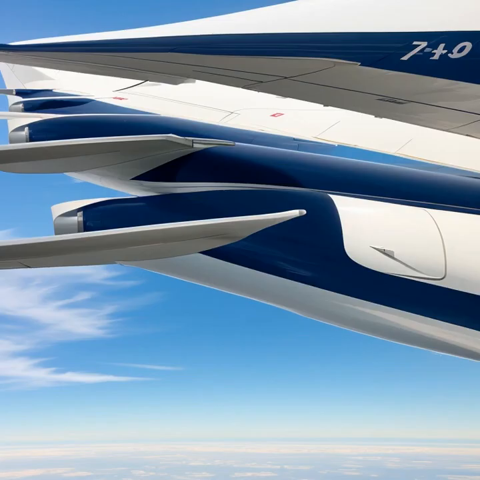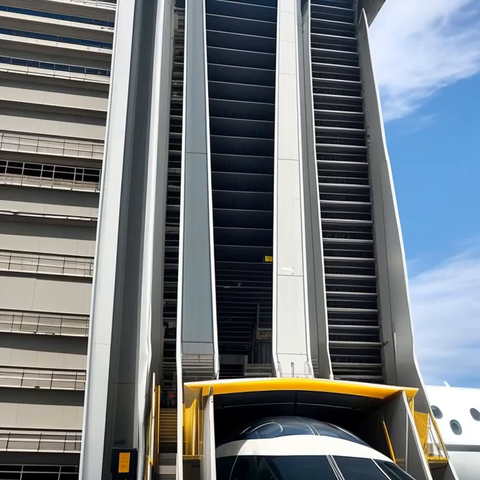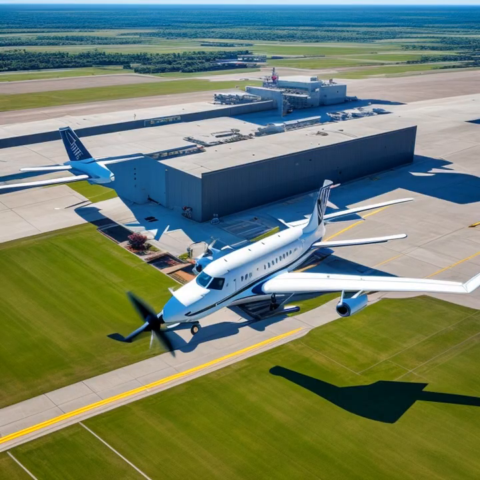Now that we've explored lift and thrust, let's discuss another critical aspect of flight: control surfaces. These are movable parts of an airplane's wings and tail that allow pilots to manipulate the aircraft's altitude, pitch, and yaw, ensuring stable and controlled flight. We'll cover three main types of control surfaces: ailerons, elevators, and rudders.